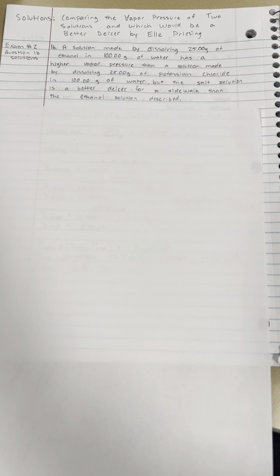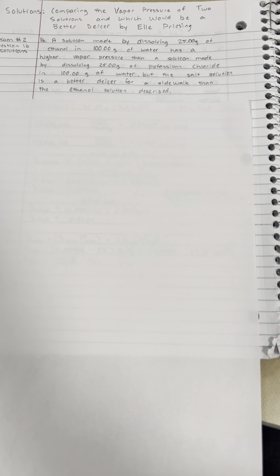So the question is: a solution made by dissolving 25 grams of ethanol in 100 grams of water has a higher vapor pressure than a solution made by dissolving 25 grams of potassium chloride in 100 grams of water, but the salt solution is a better deicer for a sidewalk than the ethanol solution described.